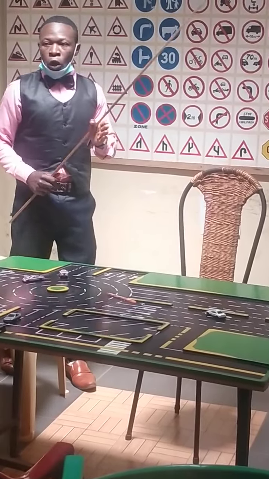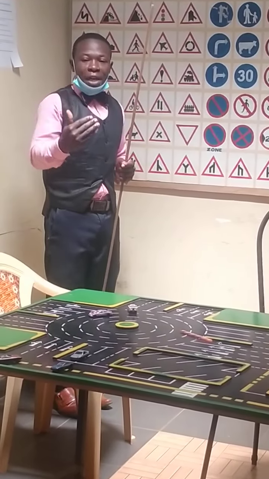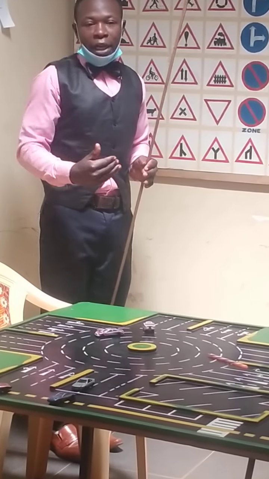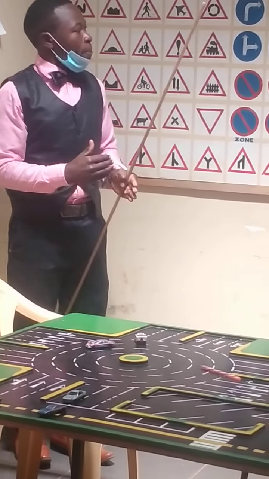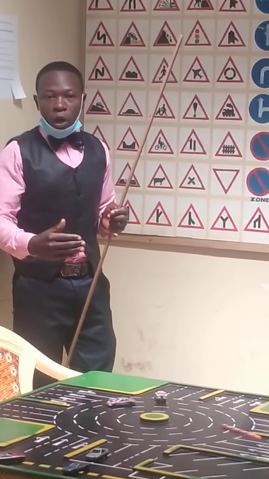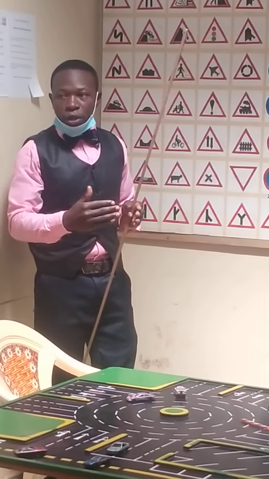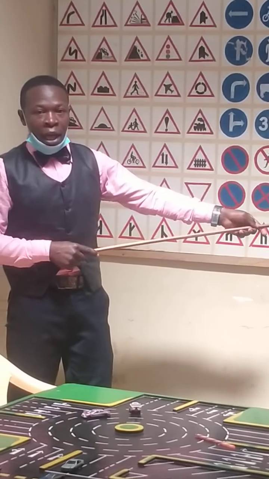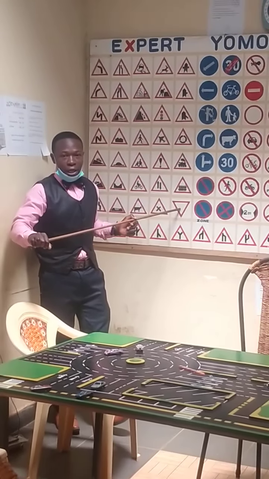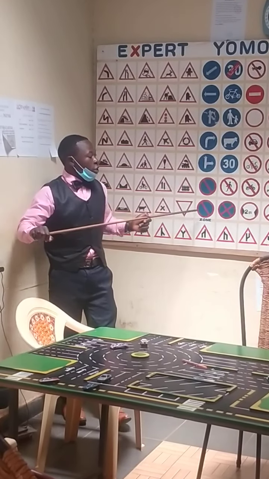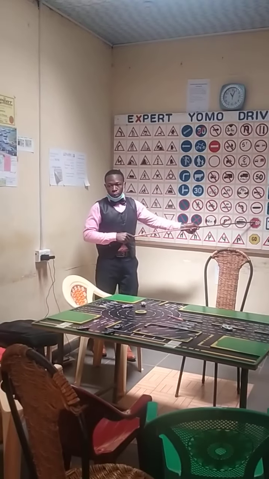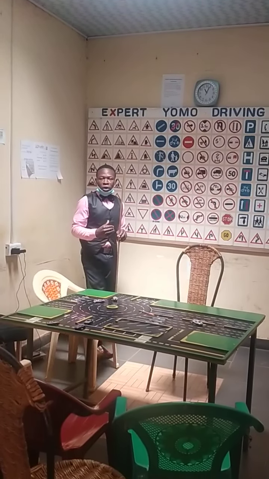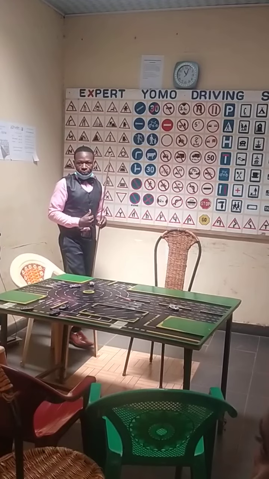The 5 groups, tutakuja kugundua kwamba the first class ambayo inaitwa regulatory sign equal 3. It has got the 3 groups. So the first group inaitwa priority sign. Mostly they are found at the junction. For instance, we have a stop sign and then we have a give way sign. So this is the first group, inaitwa priority sign, ama major sign or international sign.